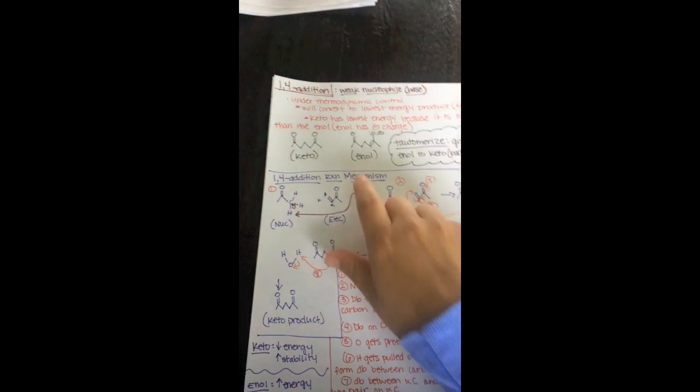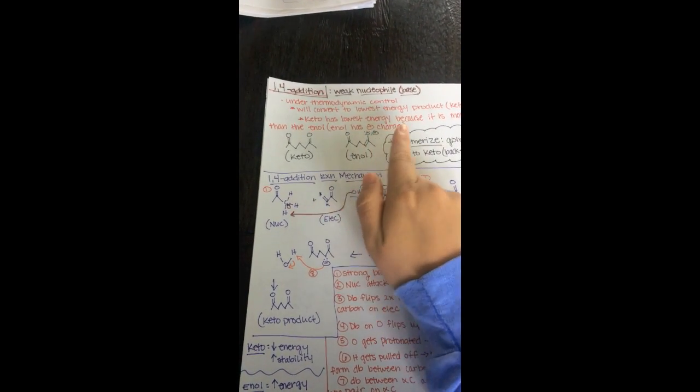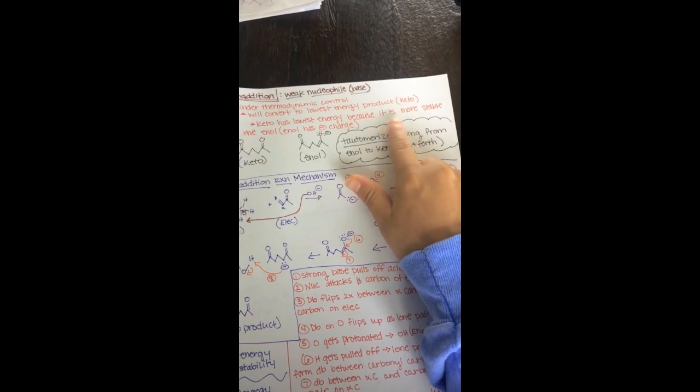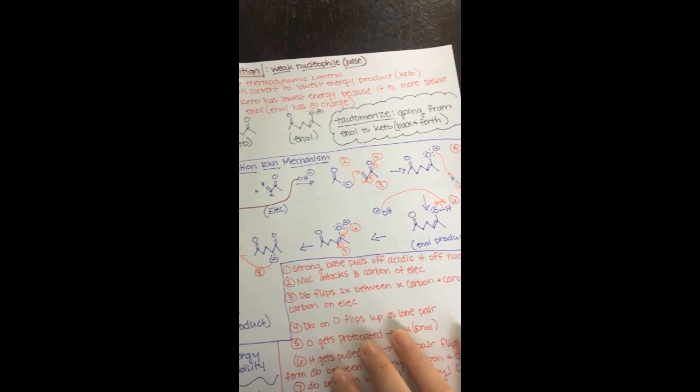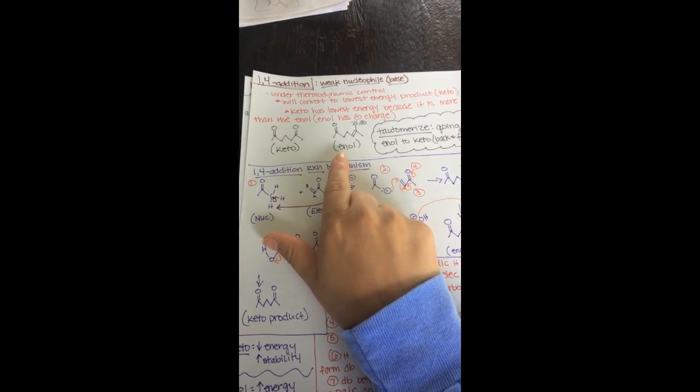With 1,4 addition, that is under thermodynamic control, which will convert to the lowest energy product, which will be the keto product as opposed to the enol. Keto has the lowest energy because it is more stable than the enol. The enol has a negative charge. Tautomerize, the definition of that, is basically flipping between the keto and the enol form.